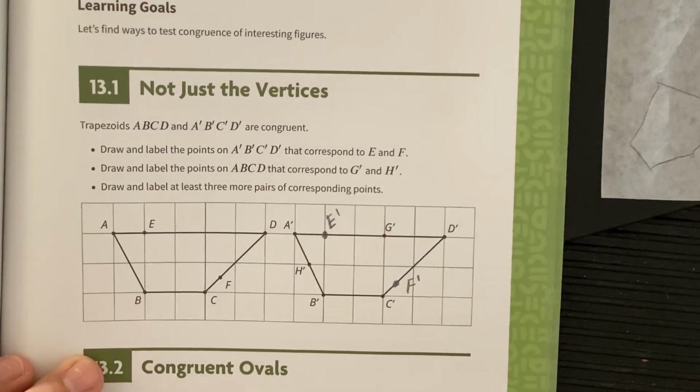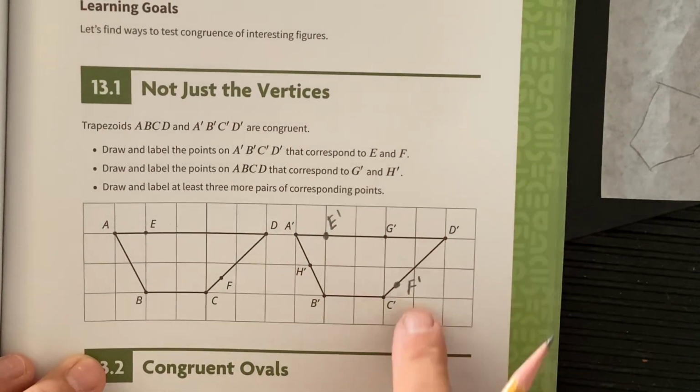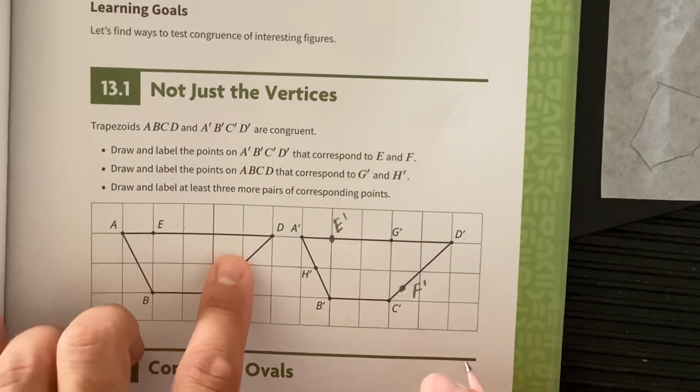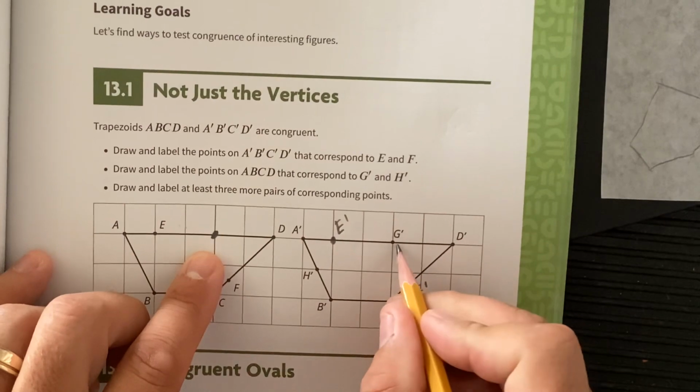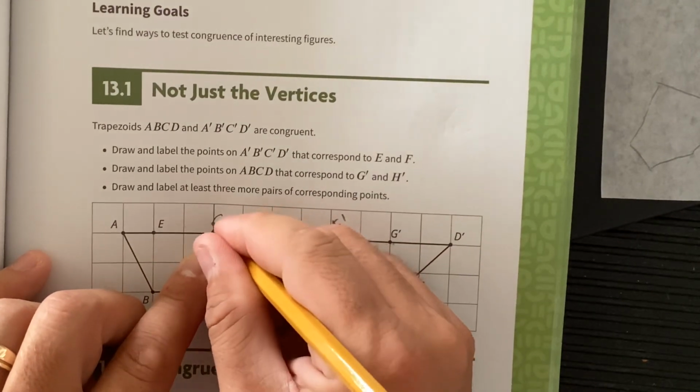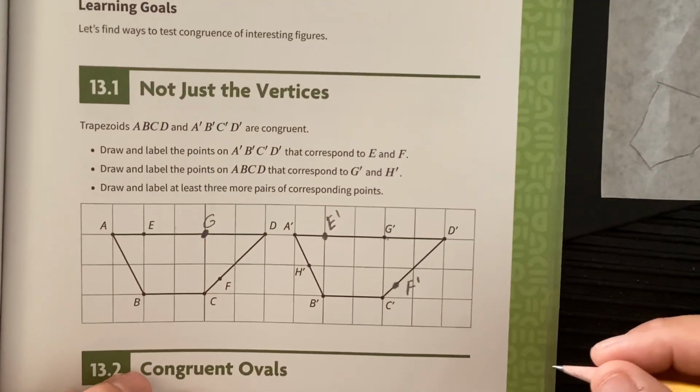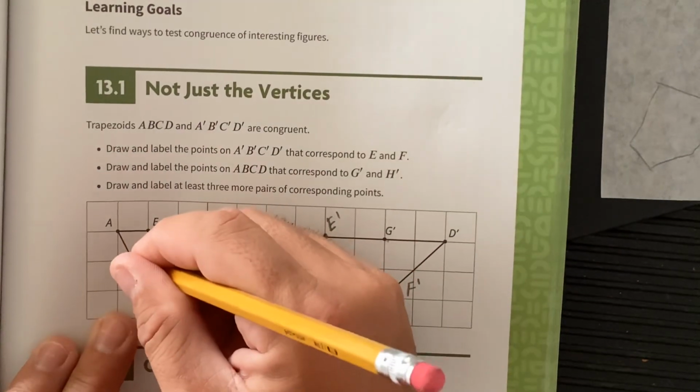So let's draw and label the points in A, B, C that correspond to G prime and H prime. So now we're transferring the other way. These do have to be in the exact spot. G prime is, of course, the G in the original shape. H prime is H in the original shape.